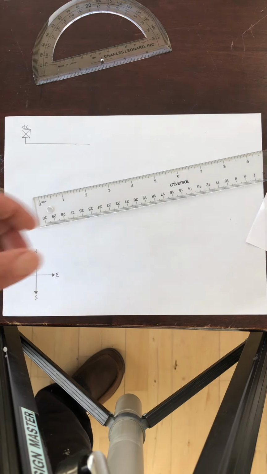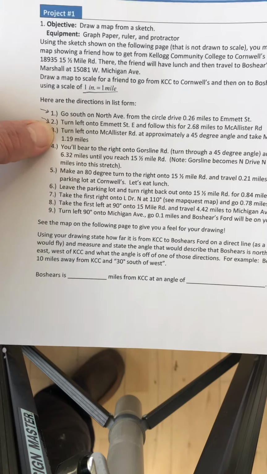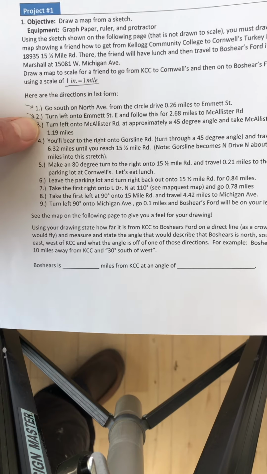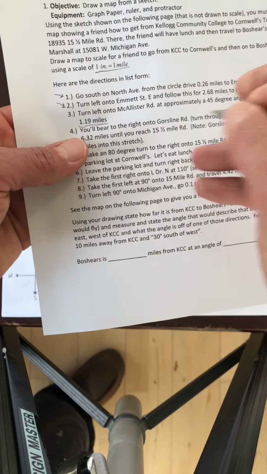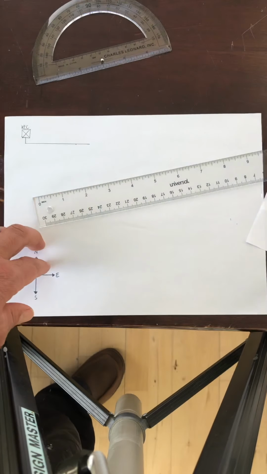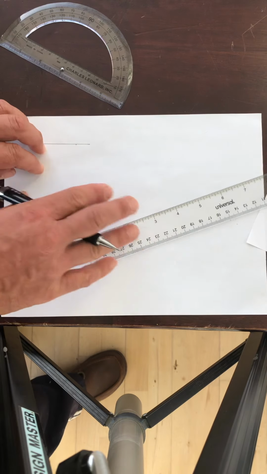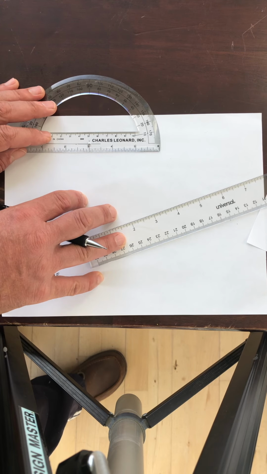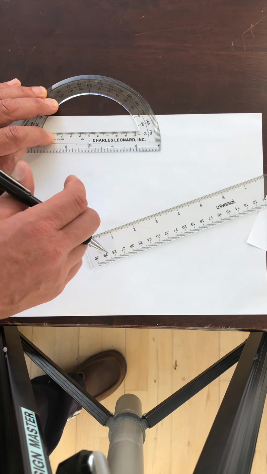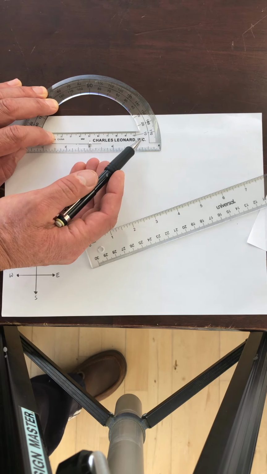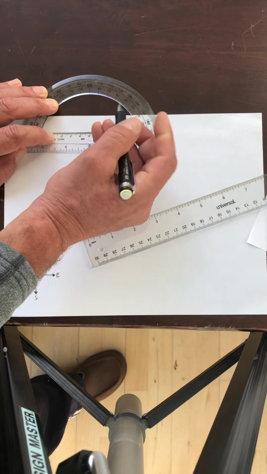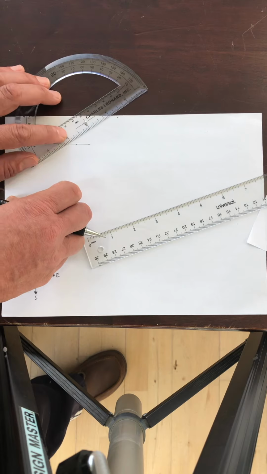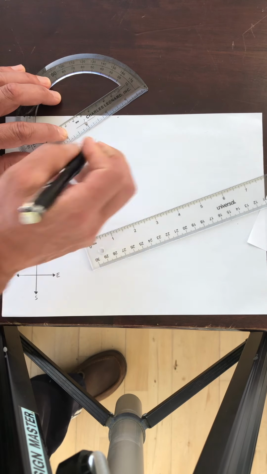My next instructions now are to turn left on McAllister Road at approximately a 45-degree angle. So I want to make a 45-degree angle here, and then I want to go 1.19 miles. So here I am getting a 45-degree angle. Take my protractor, set this crosshairs right at the end of that last thing I traveled, and I'll go up here at a 45, counting my angles out here, 10, 20, 30, 40, 45. So right about there. Okay, so that's the direction I want to travel from here, moving in this direction.